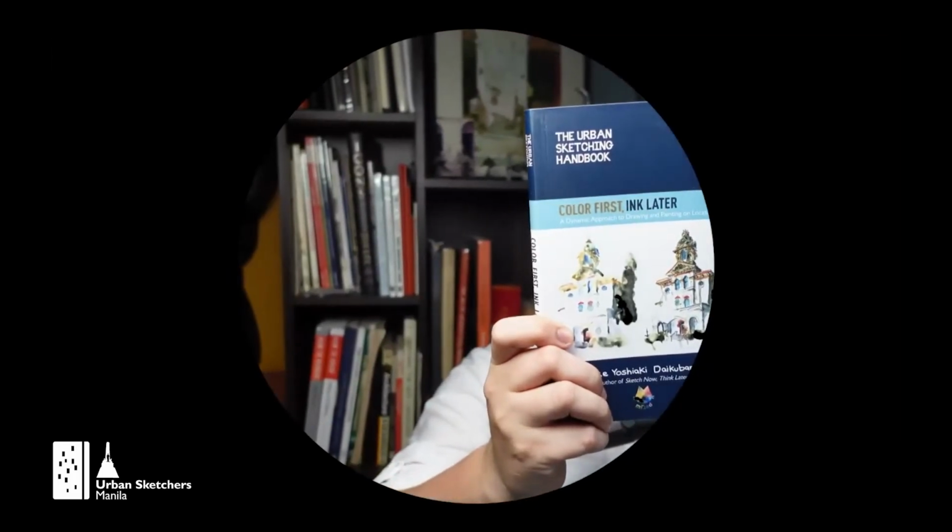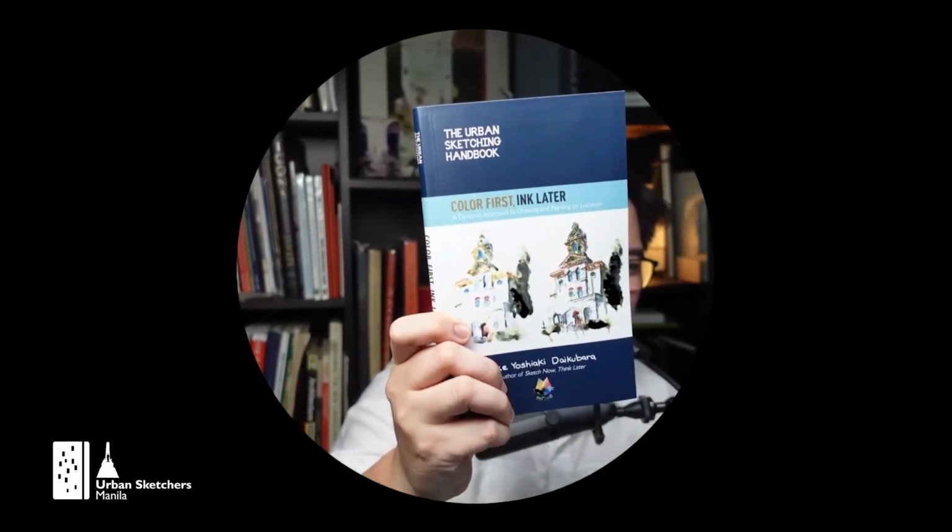Well, the process itself, because the last time I joined USk, I noticed that some of the members actually start from coloring rather than sketching. That was a very interesting technique. That's not color theory, that's practical coloring. Color first, ink later. It's another book. Maybe what you're really thinking about is how to get started with color. Yeah. That's not color theory.